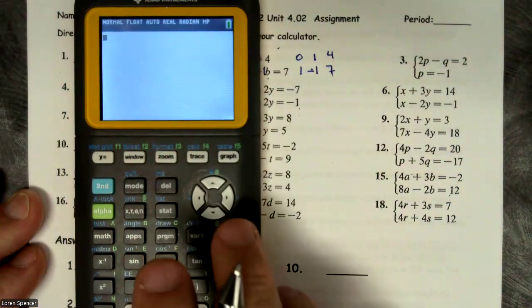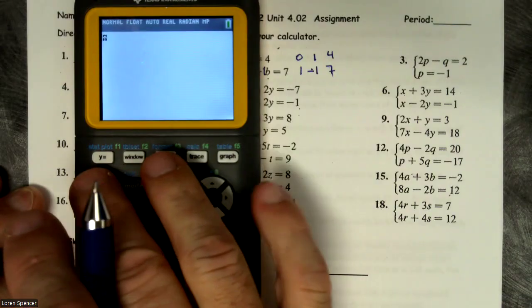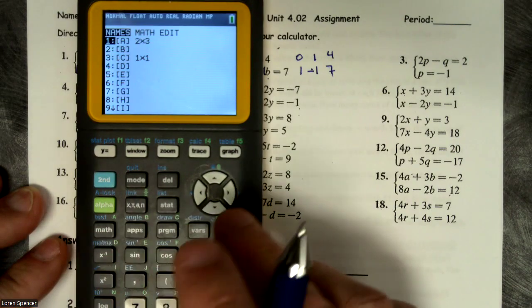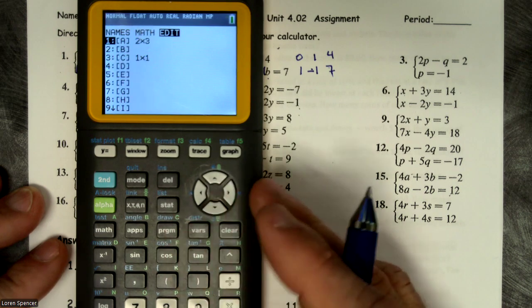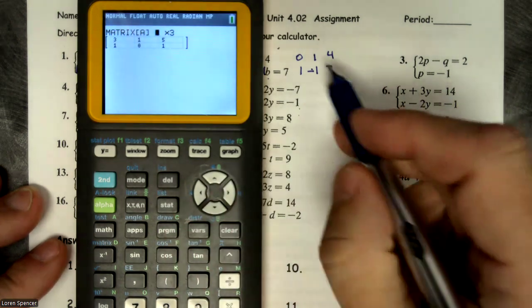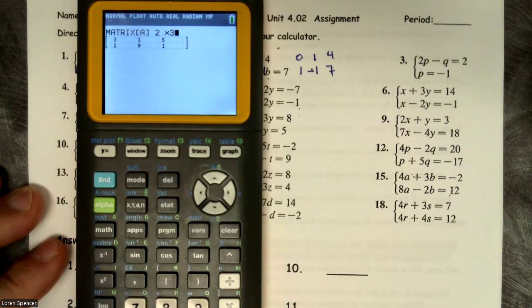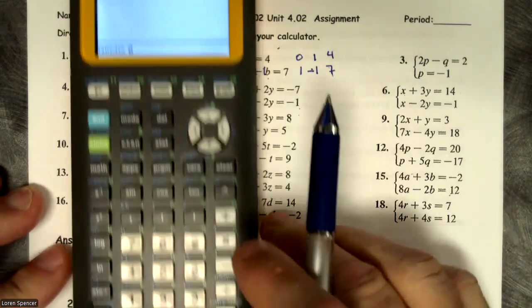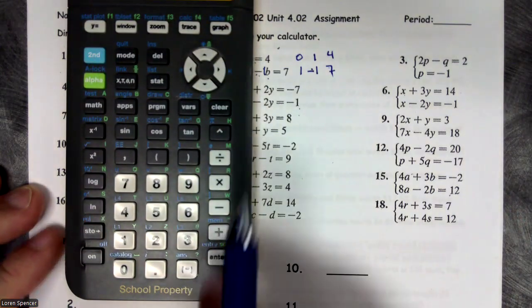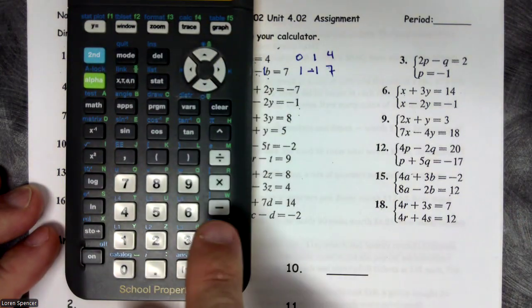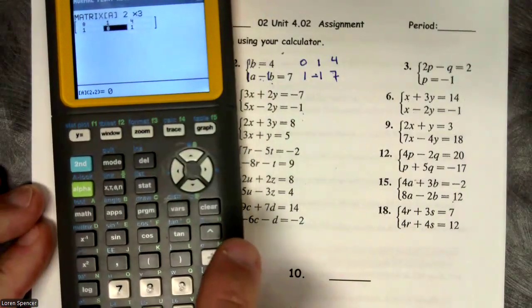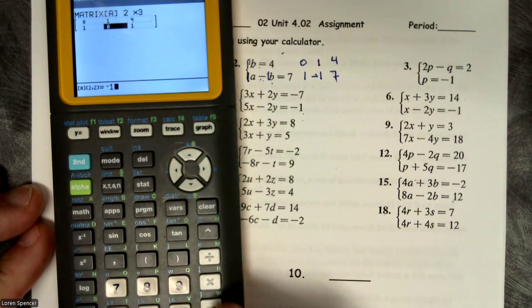So once again, I'm going to go to my matrix. To do that, I'm going to press the blue button, then matrix, arrow over to the word edit. And I have 1, 2, and 1, 2, 3 columns, so 2 enter, 3 enter. And I'm going to press 0 enter, 1 enter, 4 enter. Then I have 1 enter. Never use the minus sign. Use this little negative sign, not the minus, when you're using a matrix. So this will be negative 1, enter, and 7, enter.